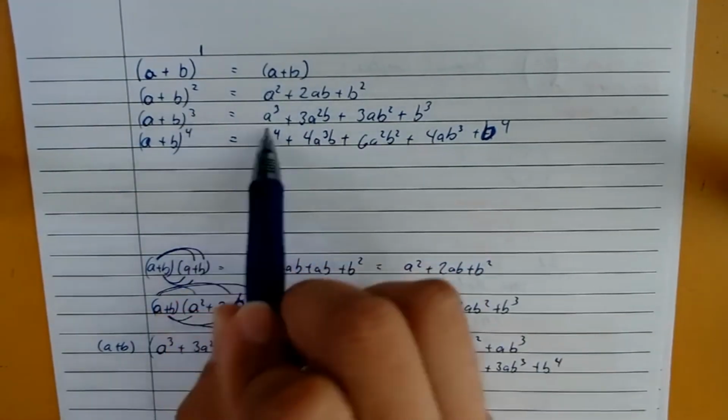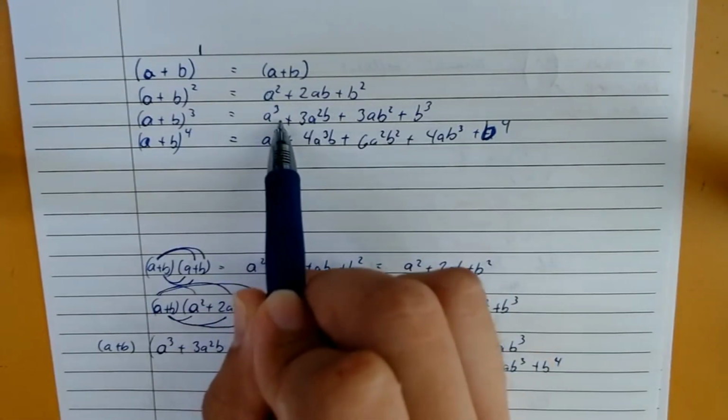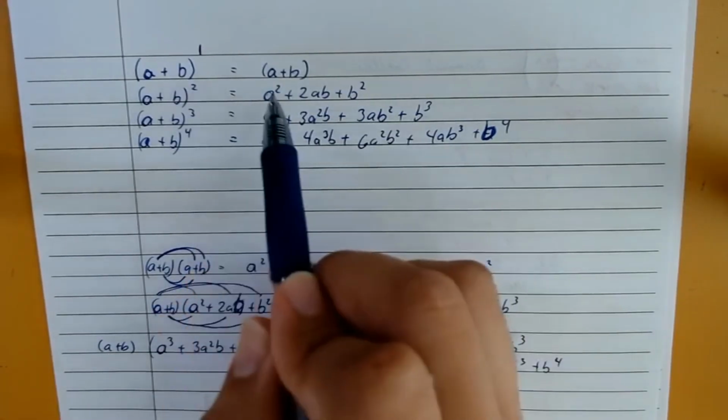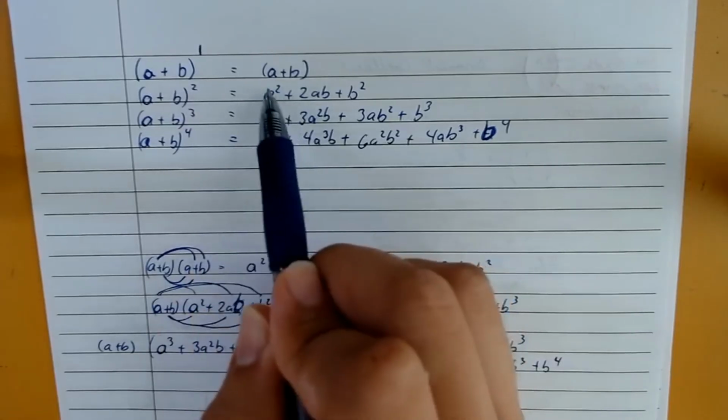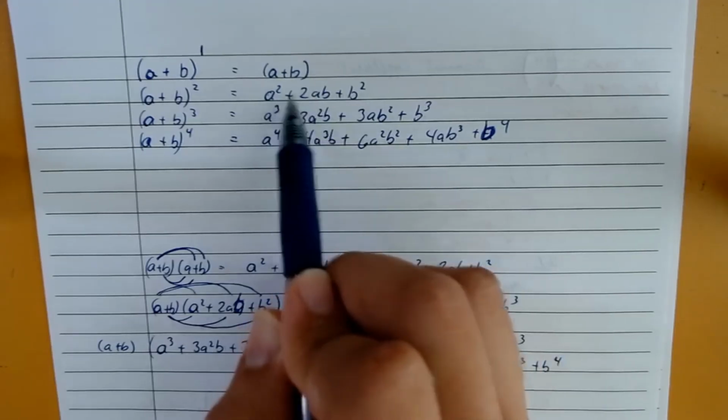That's got a maximum power of 3, so the a starts with 3, 2, 1, nothing. And the b starts from the bottom: nothing, 1, 2, 3. Here, the a starts with the maximum power of 2: 2, 1, and 0. And the b starts with power 0, then 1 and 2.